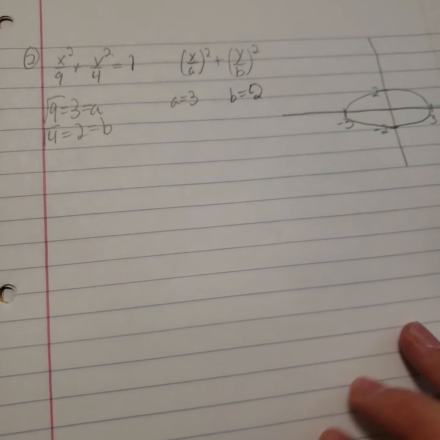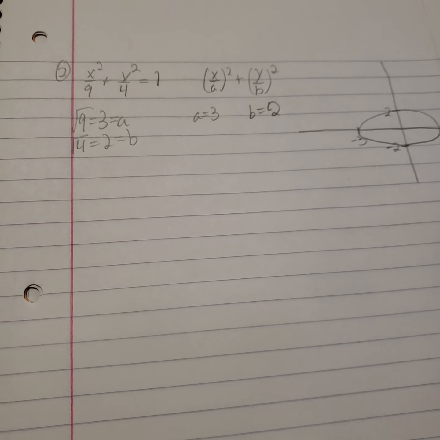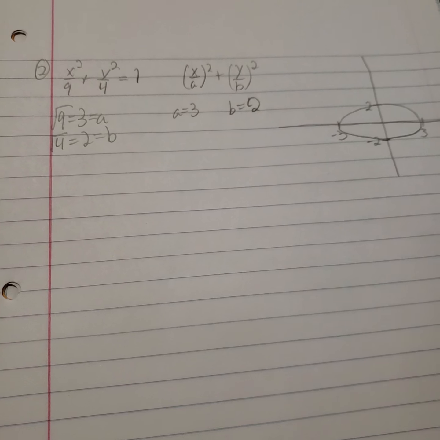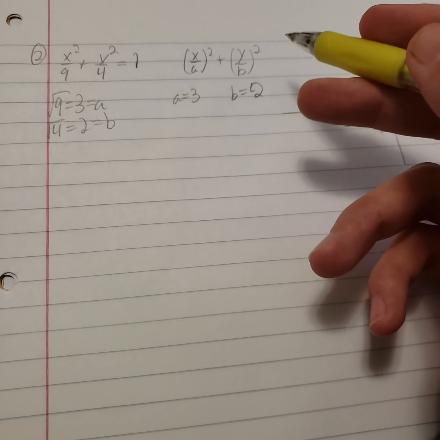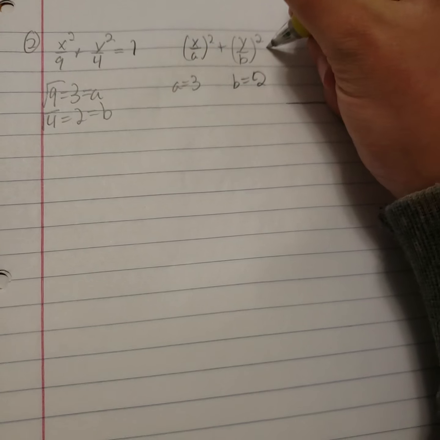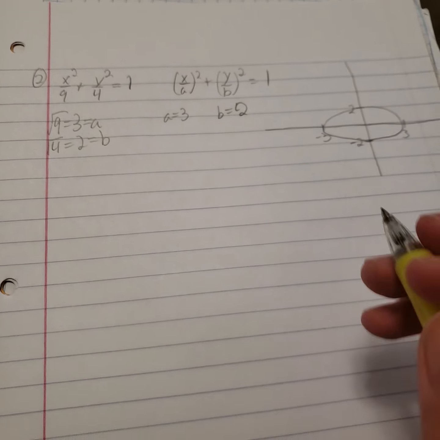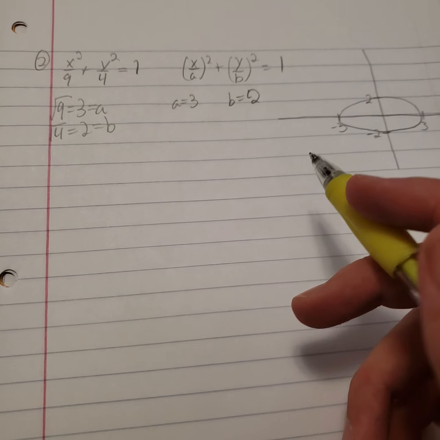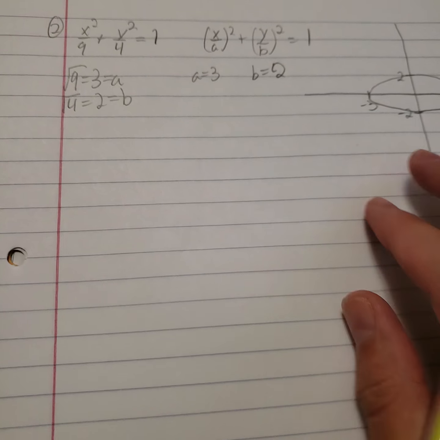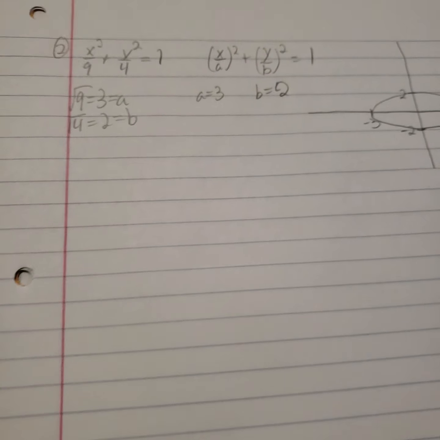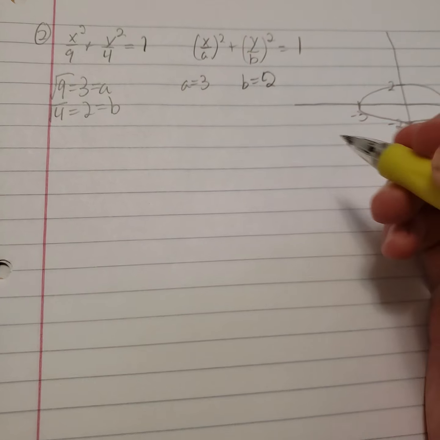So now first what we want to do is just act like it's x over a squared plus y over b squared equal to 1. We want to find an equation for x to rotate it around the x-axis. We do this by solving for x.